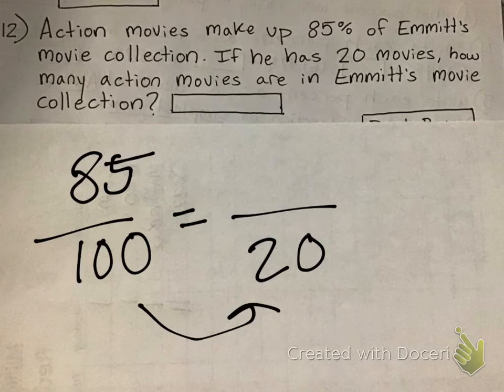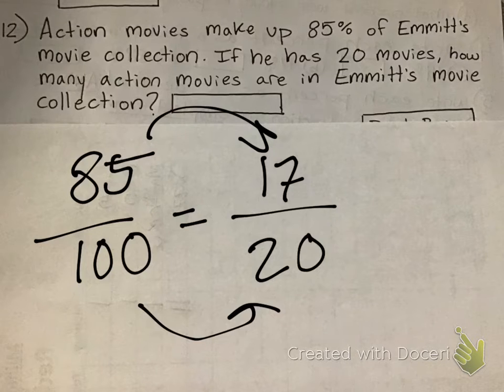How do we get from 100 to 20? What do we do? Rafi? Divided by 5. So we're going to do the same to 85. Who can tell me what 85 divided by 5 is? 85 divided by 5, Romario? What is it, Gore? It is 17. Once again, you could just do long division. We're just doing it quickly. So he has 17 action movies.